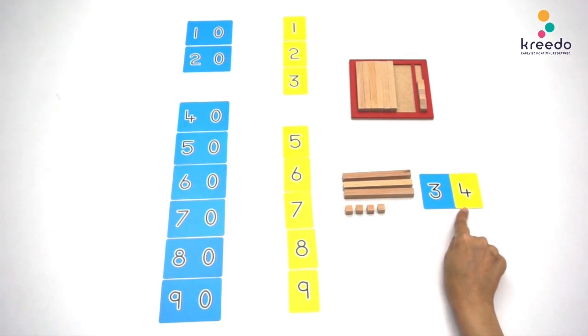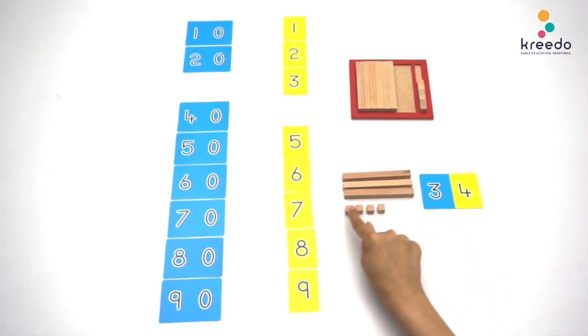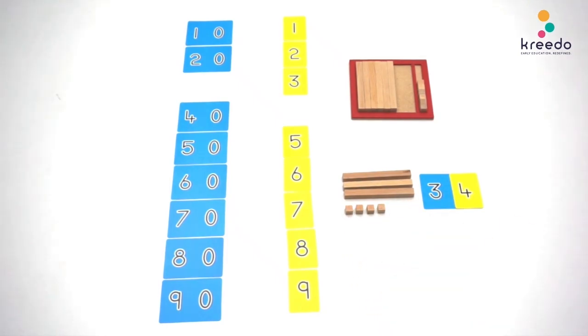34. Point to the number cards on the surface and ask the child what comes after 34.